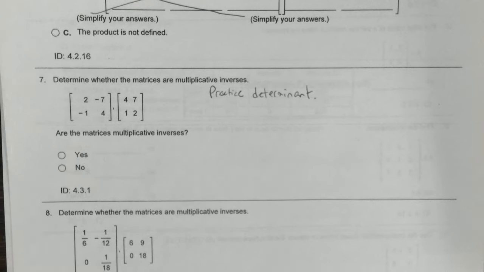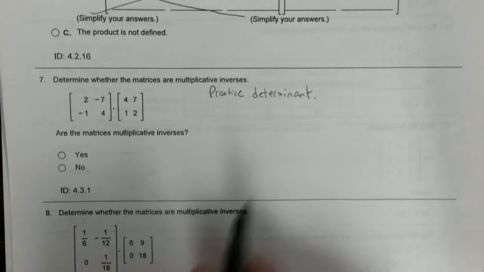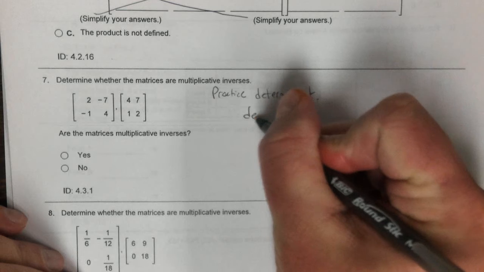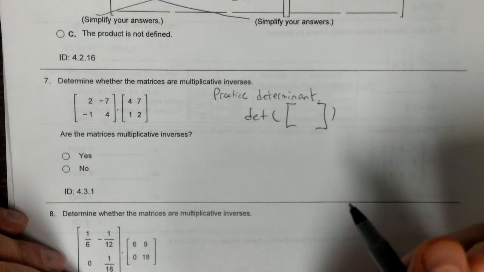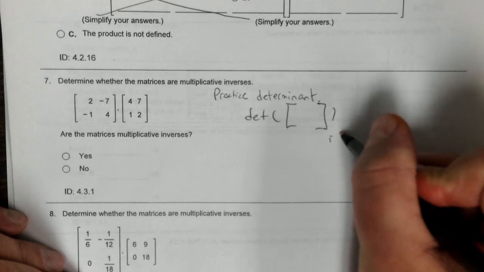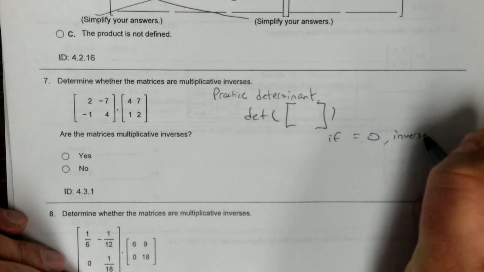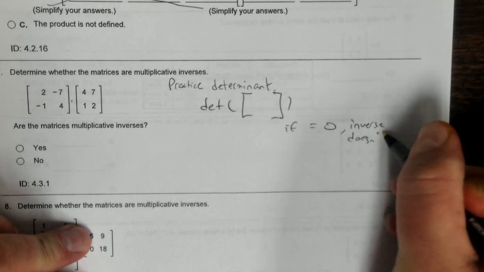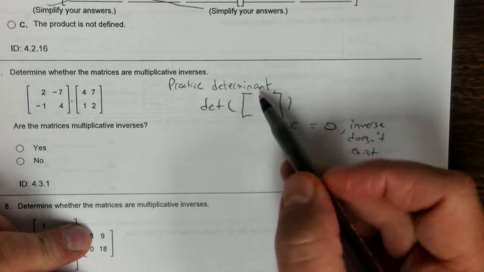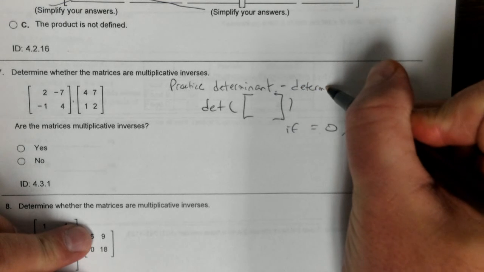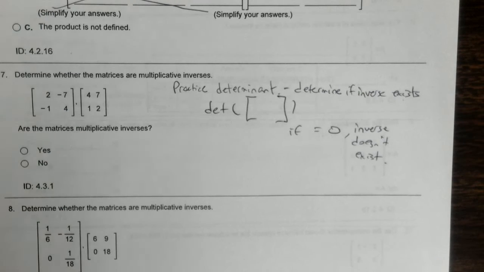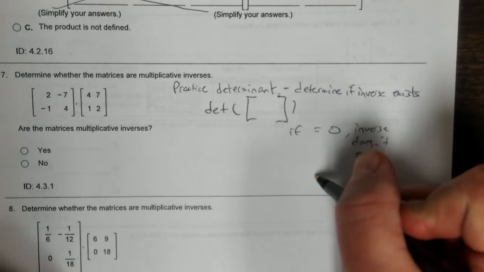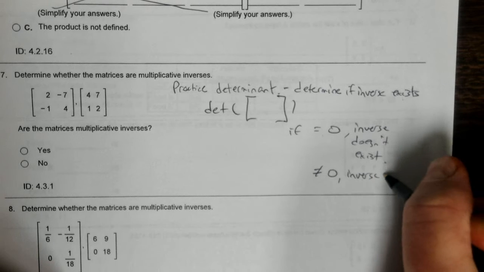Okay, on this one, we want to determine whether the matrices are multiplicative inverses. So what I have written down here is practice the determinant. If you do your determinant of the matrix by typing DET, if you get equal to 0, then that means the inverse doesn't exist. So determinant means determine if the inverse exists. That's one of its uses besides the area of the triangle. And if it's not 0, then the inverse exists.